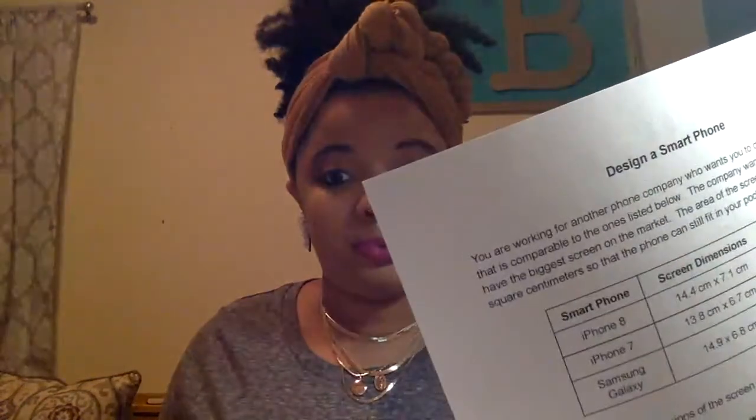And today, I have a performance task for you that I think you're going to enjoy. Let's get started. So today, you are going to be working for a phone company. Let's call it the RPS phone company because why not? And the RPS phone company wants you to design a phone that is comparable to the ones listed here. The area of the phone has to be comparable to the size of the screen dimensions on the phones listed here on this page that you're going to get.